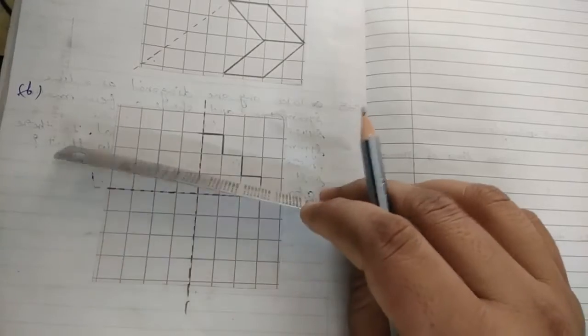Next, B. So here there are two mirror lines given. One is vertical and another one is horizontal. Because of that, this diagram is divided into 4 parts: 1, 2, 3, 4. One part is already drawn, one shape is drawn on that part, and now we have to complete the other 3 parts. We have to draw the perfectly symmetrical shape according to this shape.